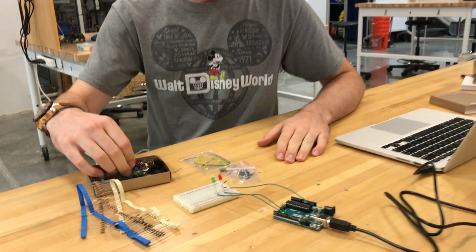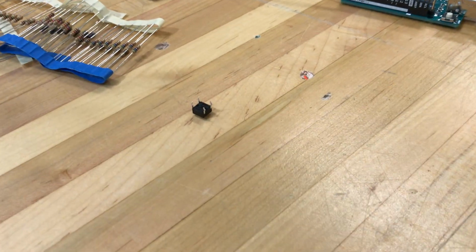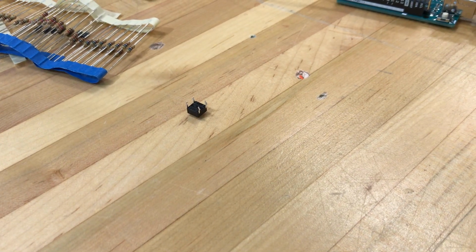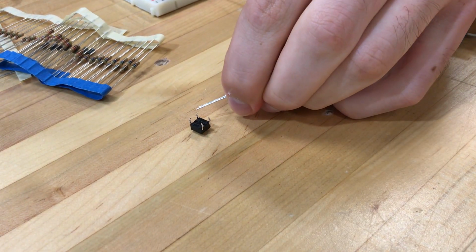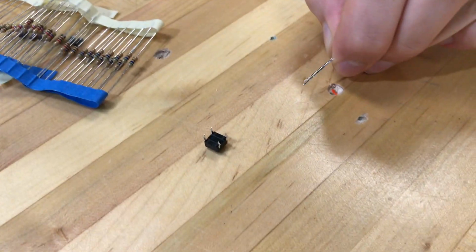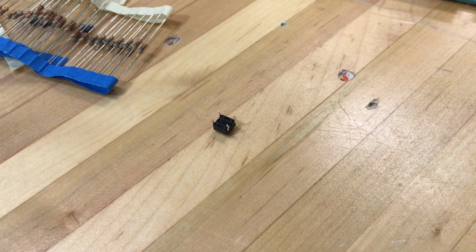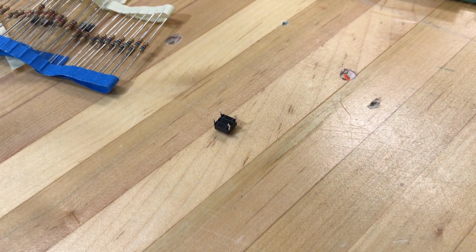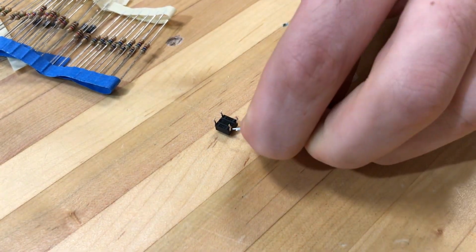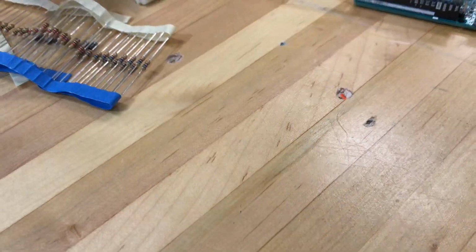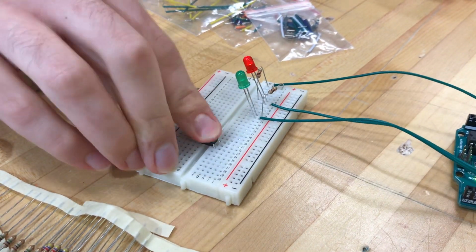The first component we need is a push button. Now, you'll notice this push button has 4 legs. There's really only 2 connections on the push button. This wire and this wire are connected together inside the plastic casing, as are this wire and this wire. So when we build our circuit, we'll connect our components for one side of the push button here and our components for the other side of the push button here. We'll put the push button on the board here and start building our circuit.